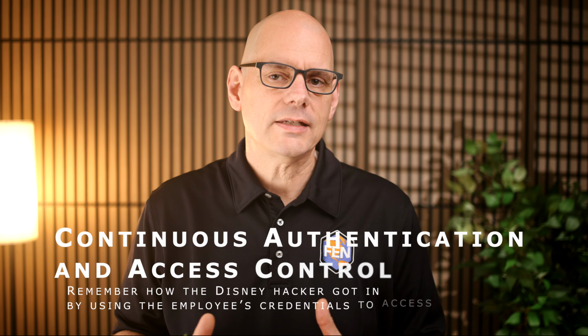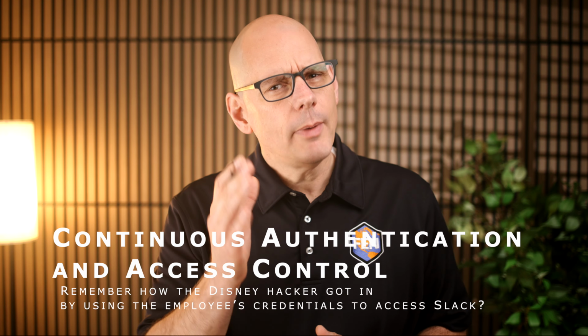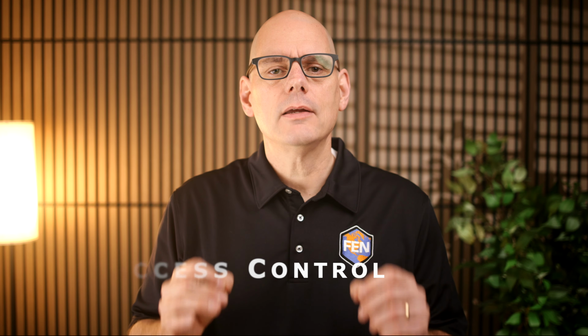Next, we have continuous authentication and access control. Remember how the Disney hacker got in? By using the employee's credentials to access Slack. Zero Trust could help here by not treating a login as a one-time pass. Even after logging in, if the account starts doing something unusual, like downloading 1 terabyte of data or accessing parts of Slack it never did before, Zero Trust systems could demand reauthentication or higher verification. Perhaps the hacker's device would fail compliance checks, like not being a recognized device or missing certain security patches, and then get blocked from sensitive actions.